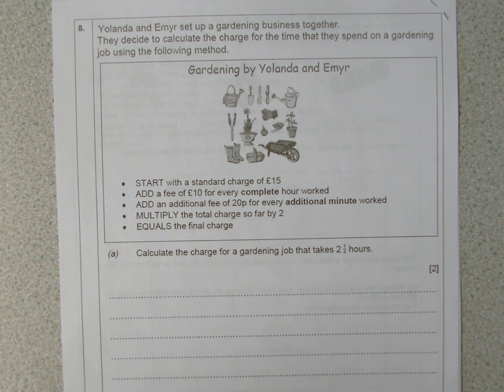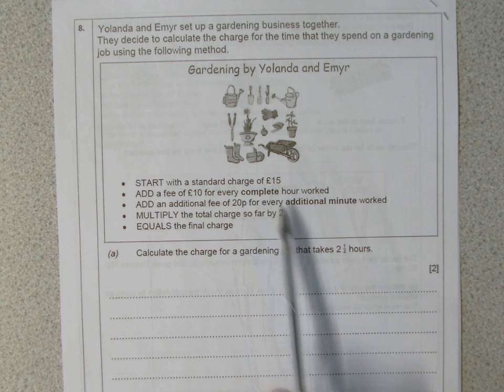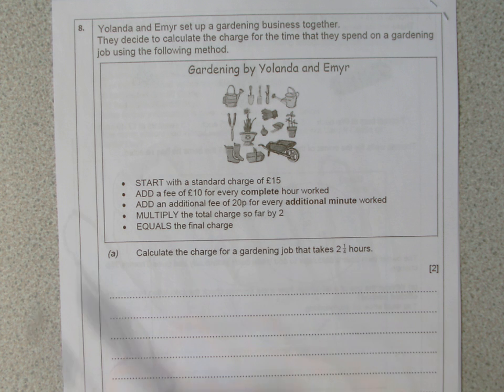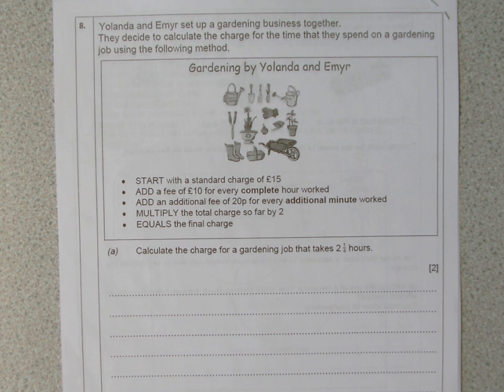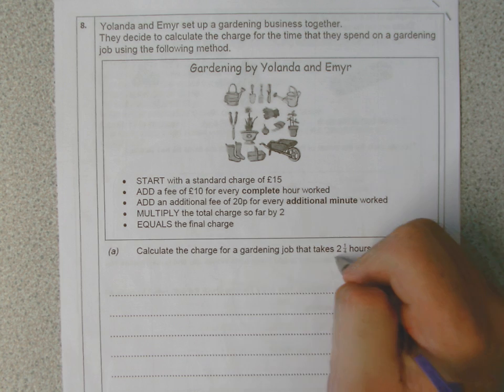Okay, question 8. Yolanda and Emir set up a gardening business together. They decide to calculate the charge for the time they spend on a gardening job using the following method. So this is what they use to charge people when they do work. It says calculate the charge for a gardening job that takes 2¼ hours.